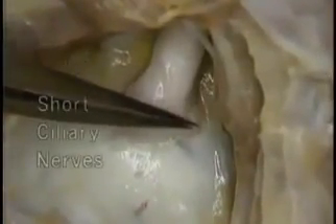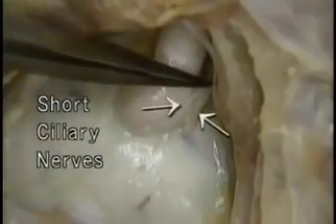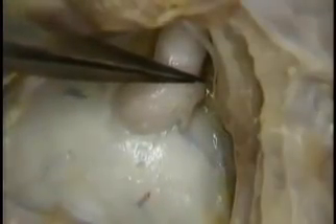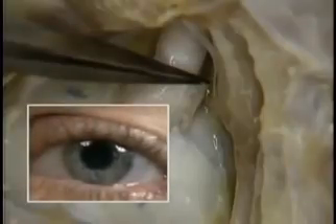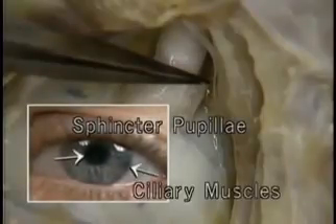In addition, by these tiny, short ciliary branches, the oculomotor nerve gives parasympathetic motor supply to muscles within the eye which cause constriction of the pupil, the sphincter pupillae and ciliary muscles.